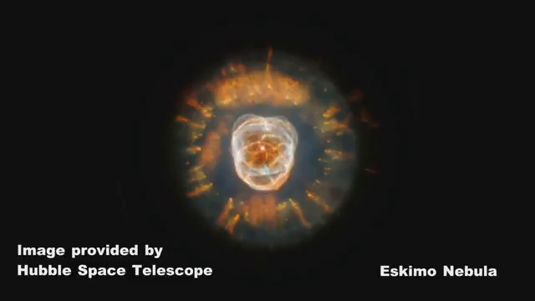The Eskimo Nebula is also easy to understand once you realize that it too is formed by bowl-shaped magnetic fields.